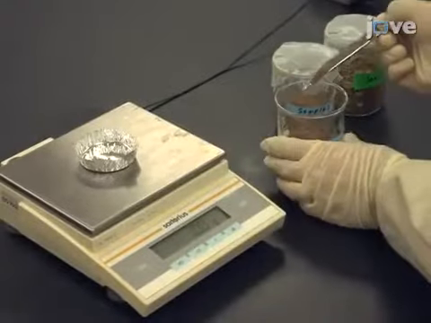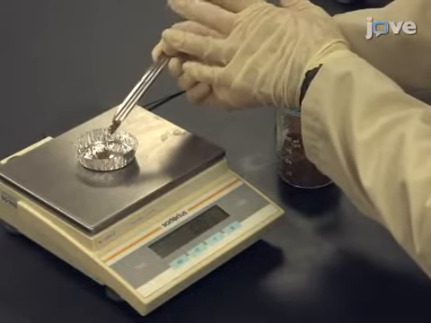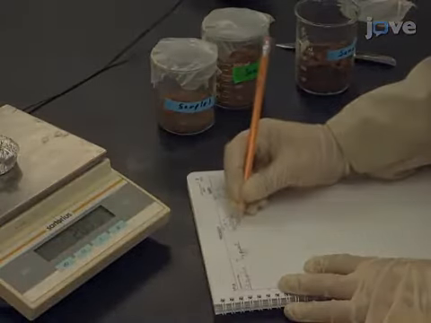Then, for each sample, remove the film and place 1 gram of soil in a pre-weighed aluminum weigh boat. Record the combined weight of the moist soil and weigh boat.